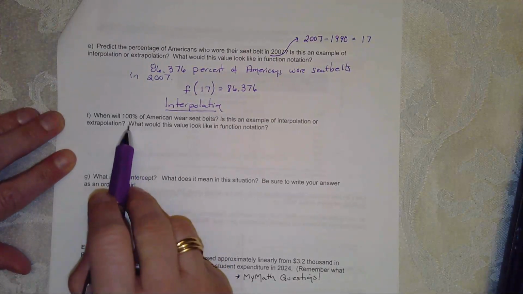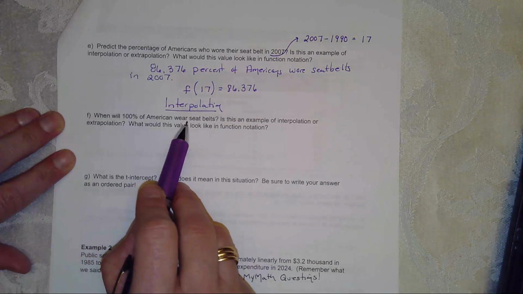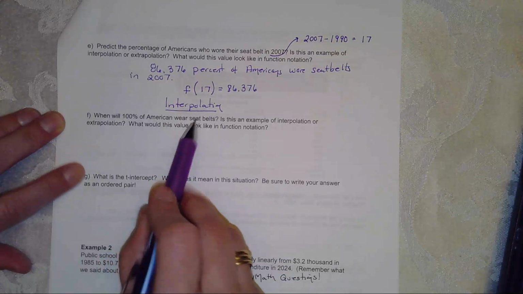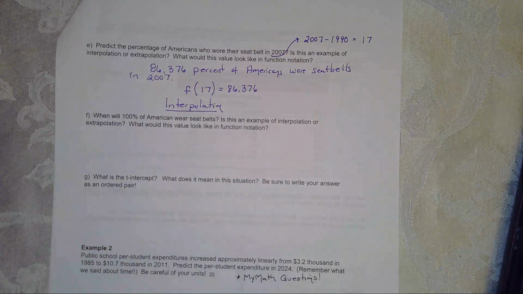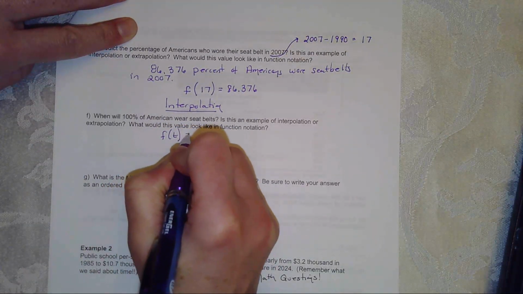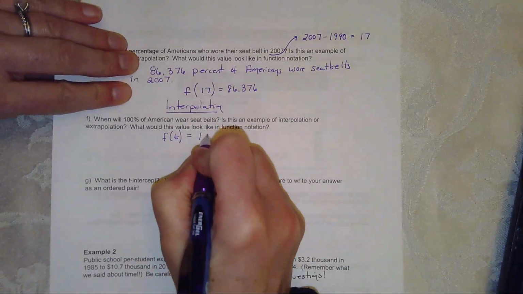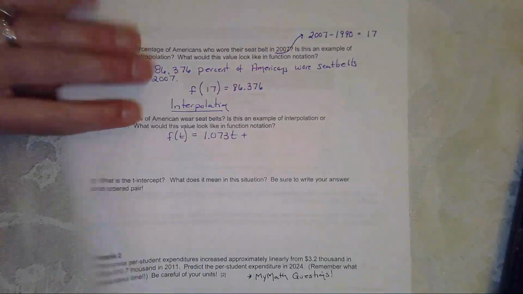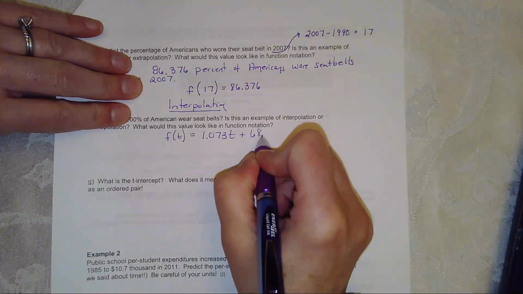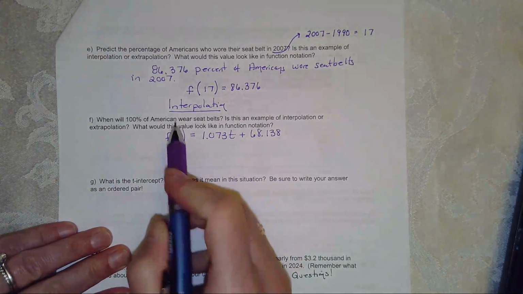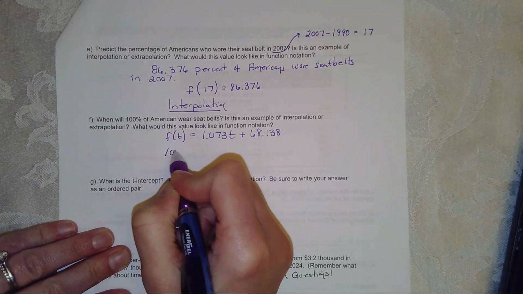This says, when will 100% of Americans wear a seatbelt? So we're looking for a t value. So let me write out my formula again. So f of t, or p, equals 1.073t plus 68.138. And we want to find t so that f of t is 100.